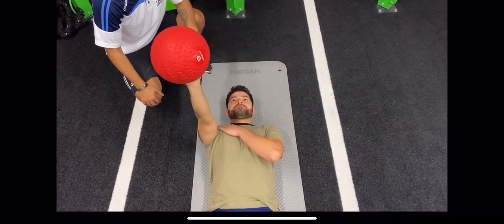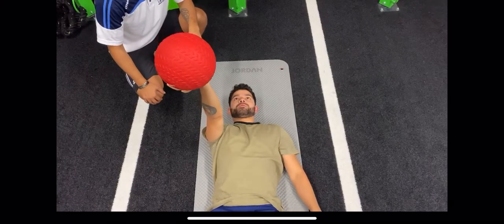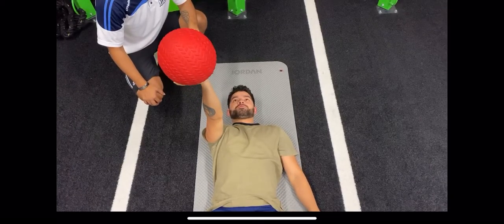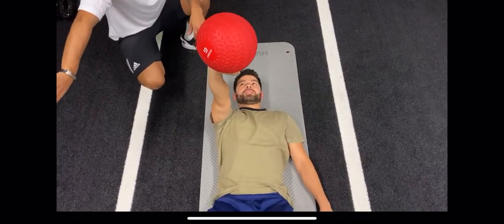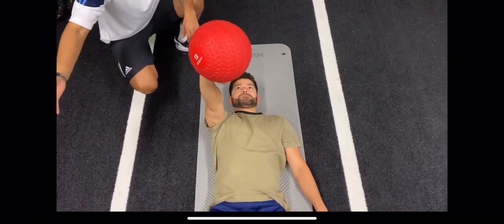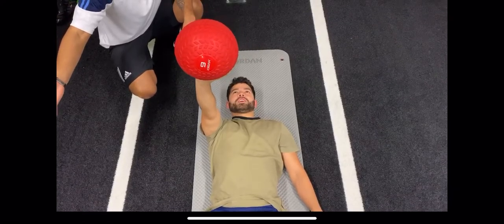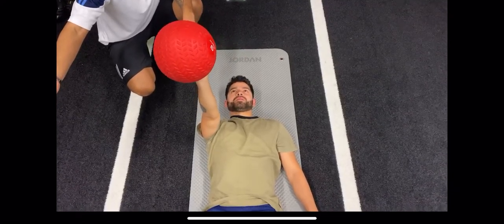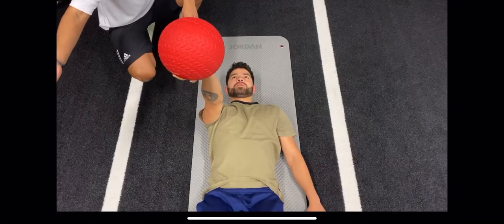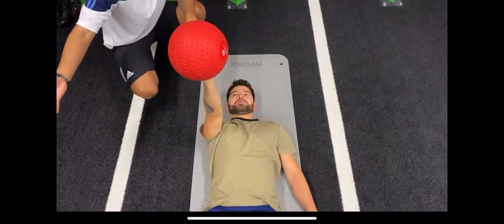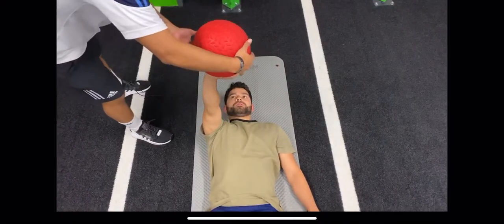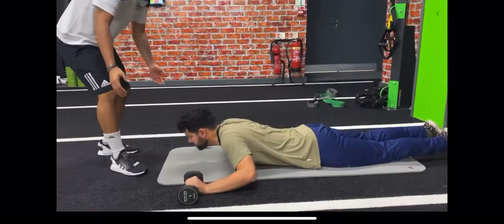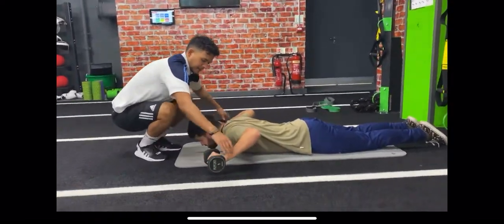Looks quite simple, but it's a 5 kilo med ball, and he says that he feels pain when he's going into internal rotation, so I'm asking him if we should stop. He says that it's not an aggravating pain, it's just like a 2 out of 10 on the VAS score, which is fine. But here I just stopped because we could regress it a little bit more and then we can go again with that weight.